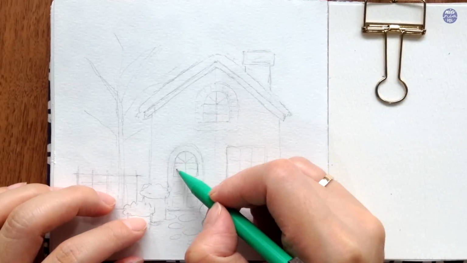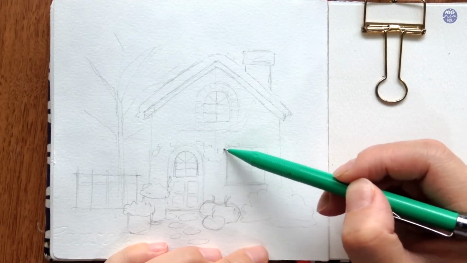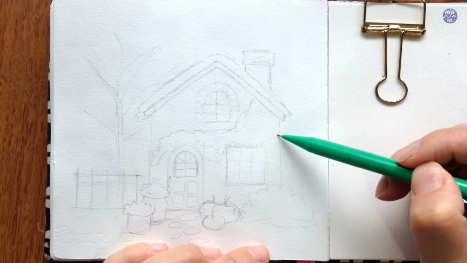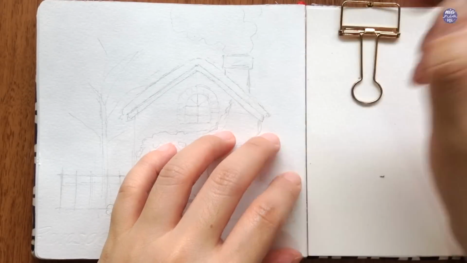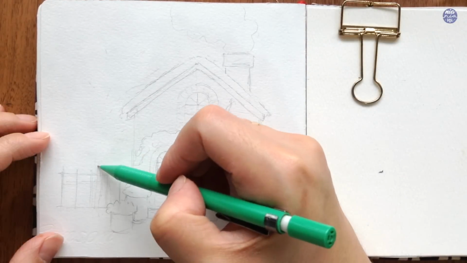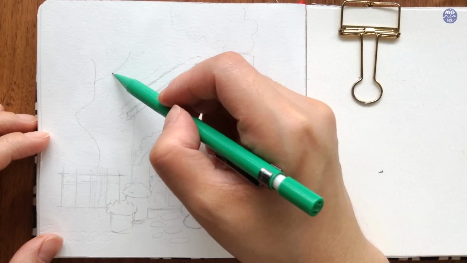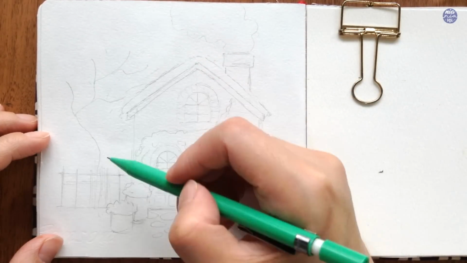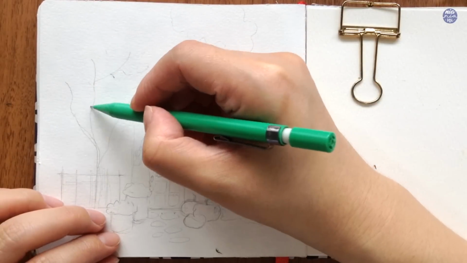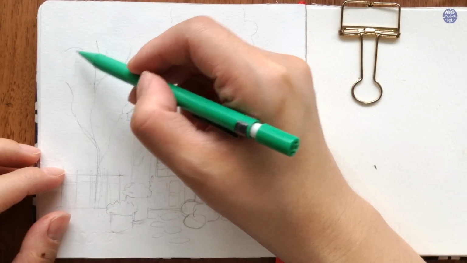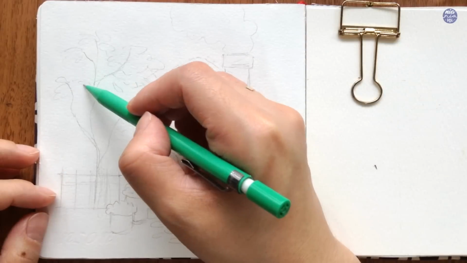I feel like the overall composition is a bit too low actually, so I wanted to extend it upwards by adding a little bit of smoke on top of the chimney. Here I wanted to add a bit more movement to the maple tree, so I decided to make the tree trunk a little bit more crooked. And here I'm just going to map out very roughly where I'm going to paint the leaves.